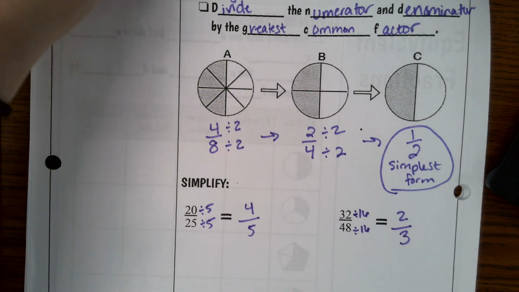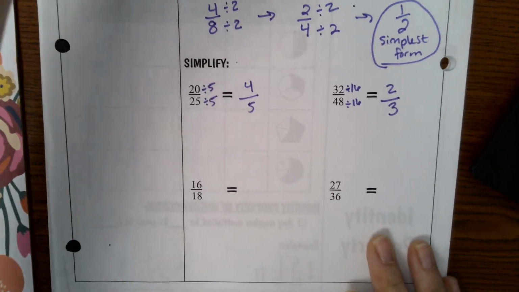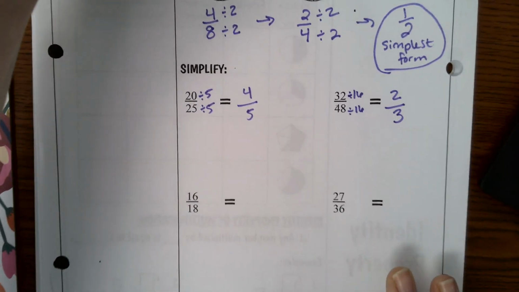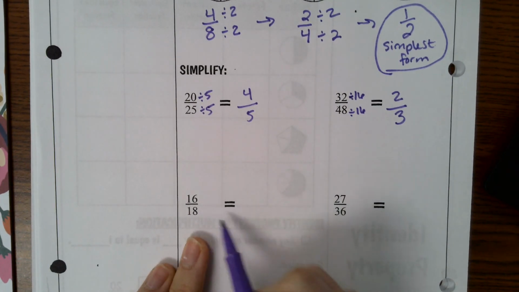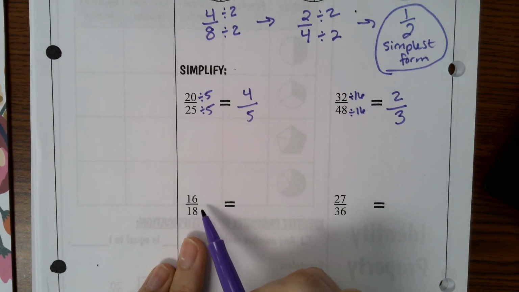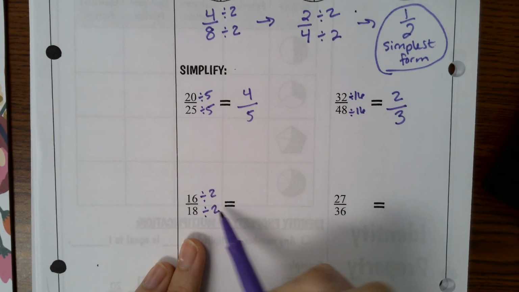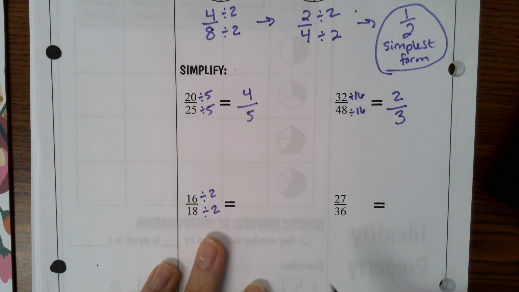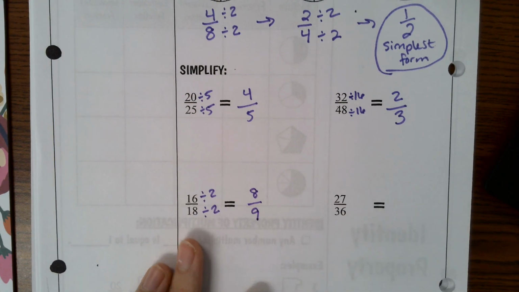Okay, and let's do 2 more here. Remember, you can always pause and do the t-chart or ladder method to find your greatest common factor. Okay, 16 over 18. 16 and 18 have a common factor of 2. So whatever I do to the numerator, I have to do to the denominator. 16 divided by 2 is 8. 18 divided by 2 is 9.